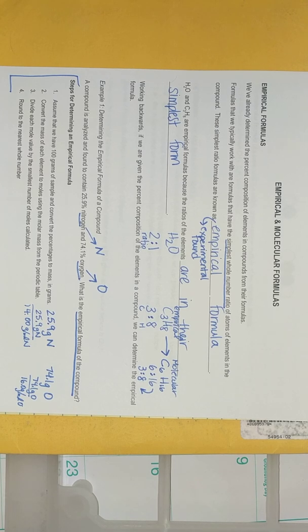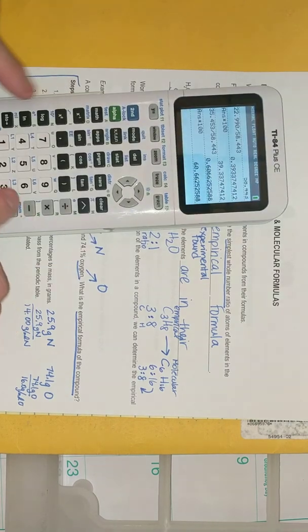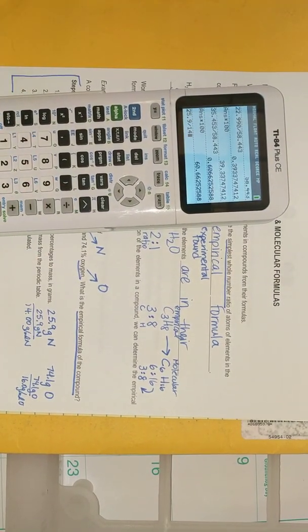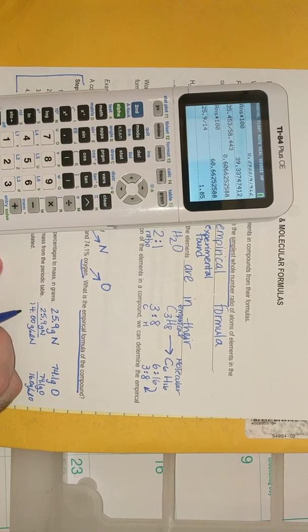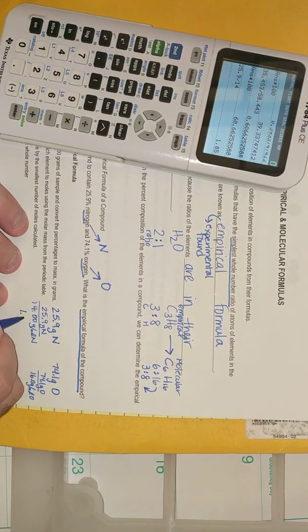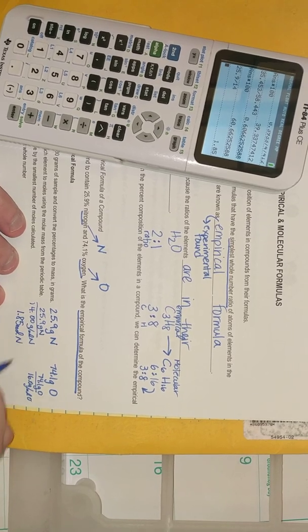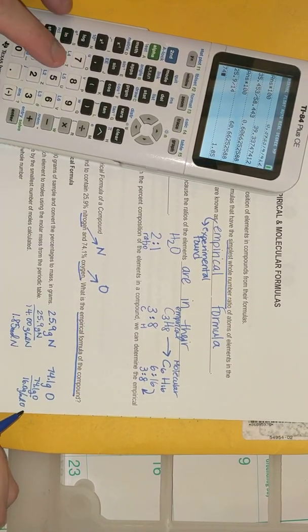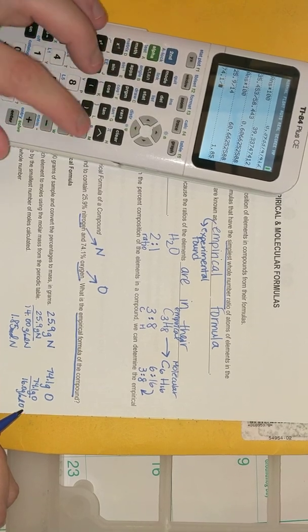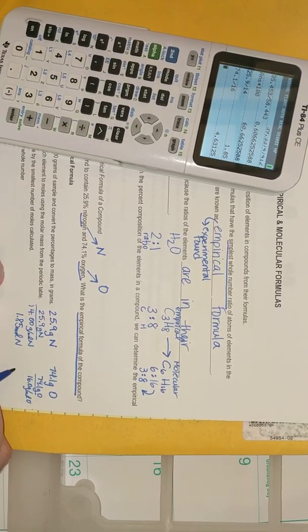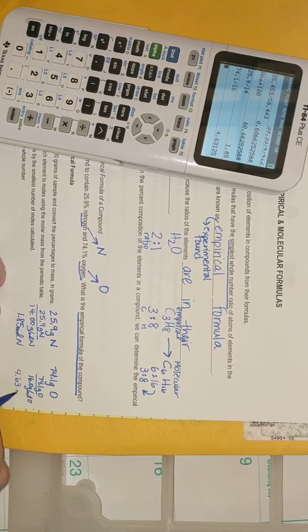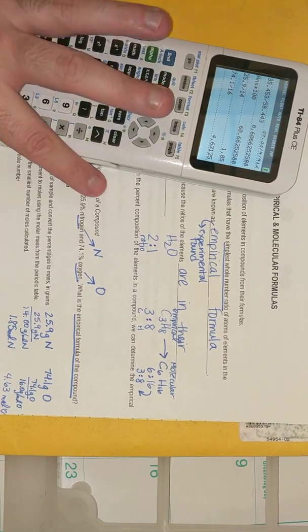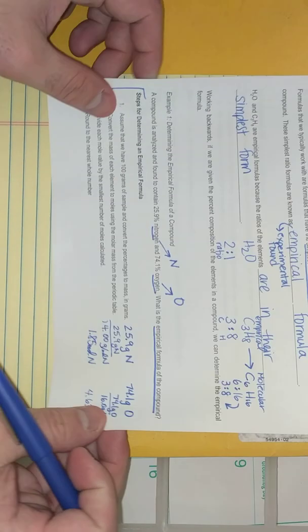So if I divide those, I will get the moles of each of these elements. If I do 25.9 divided by 14, which is the molar mass of nitrogen, I get 1.85 moles of N. And then for oxygen, if I do 74.1 divided by 16, I get 4.63 moles of oxygen, right? So these are the steps so far. I turn the percentages into grams, and then I turn those grams into moles.